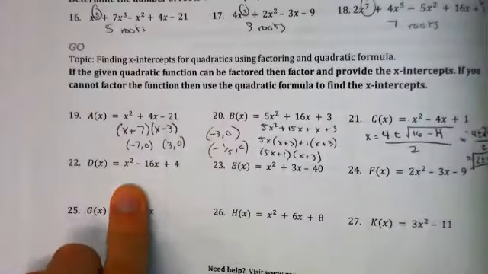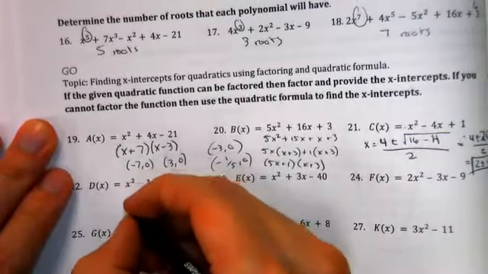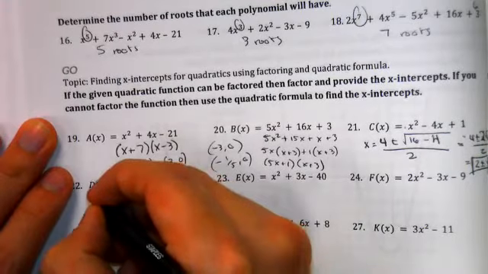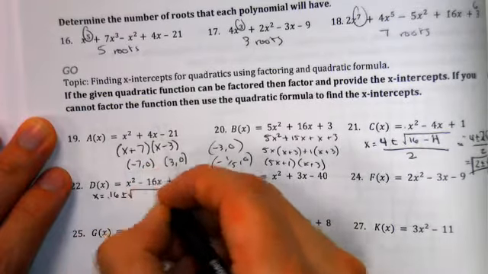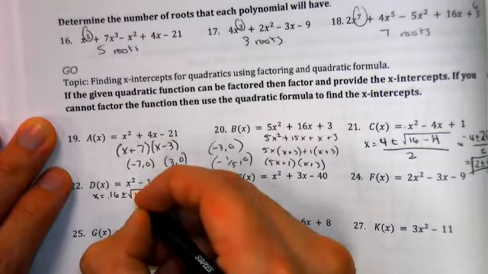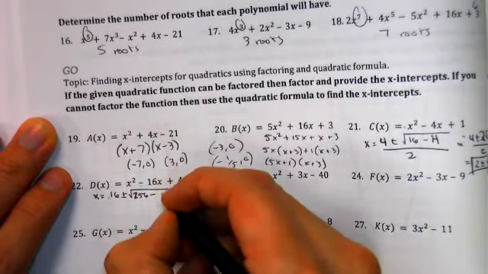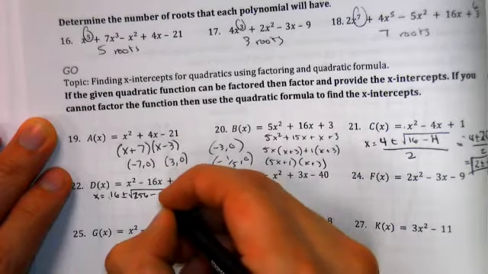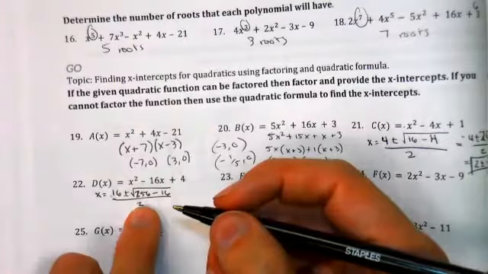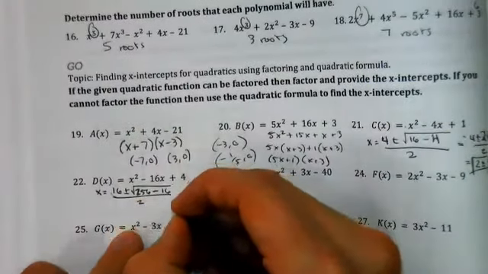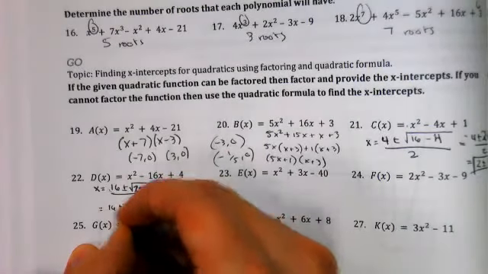Okay, 22. Same deal, we're going to need the quadratic formula. x equals negative b plus or minus the square root of b squared, 256, minus 4 times a times c, which is minus 16, over 2 times 1, which is just 2. So that's going to be 16 plus or minus the square root of 240 over 2.